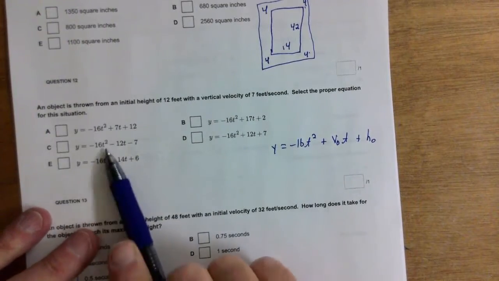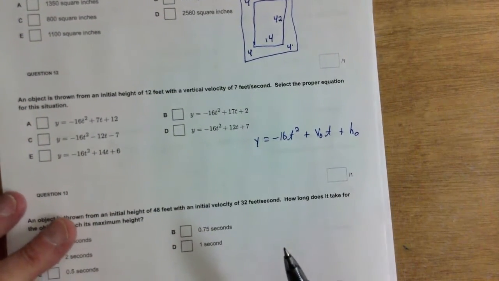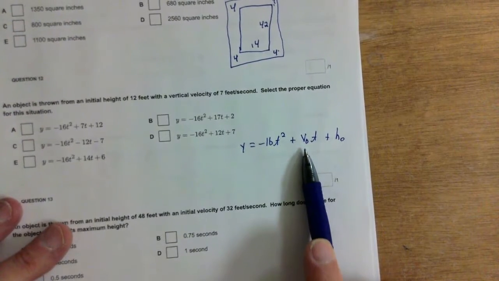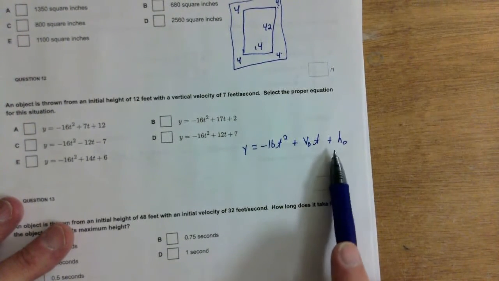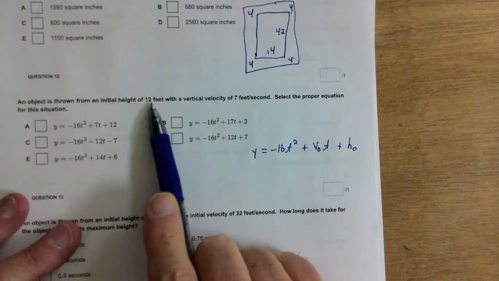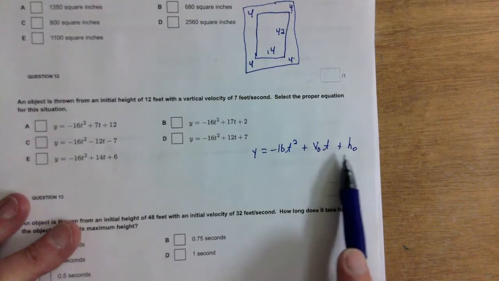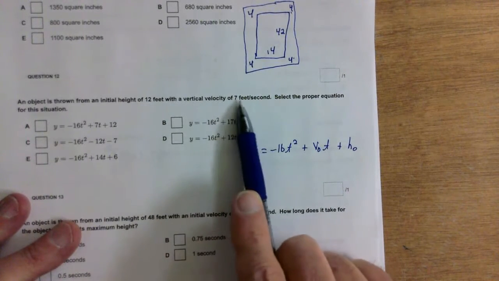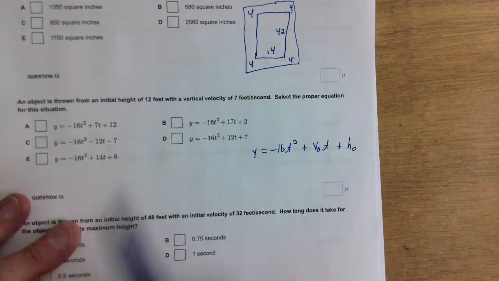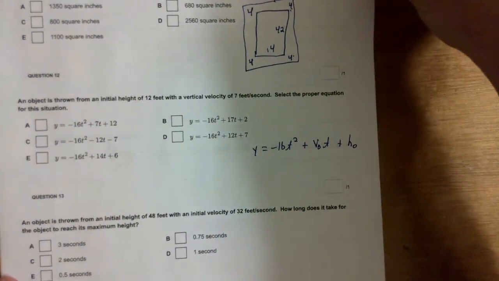All right, number 12. Again, guys, I just want you to plug it in. Initial velocity goes right there. Initial height goes right there. Just read what it says. The initial height is 12, so that goes here. The initial velocity is 7, so that goes right there. So find it, all right?